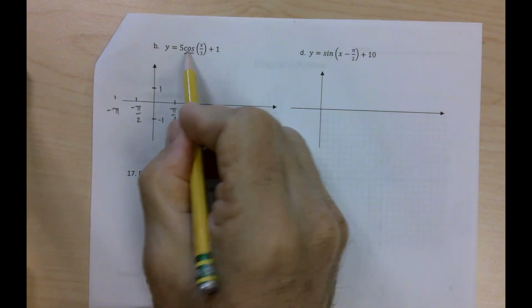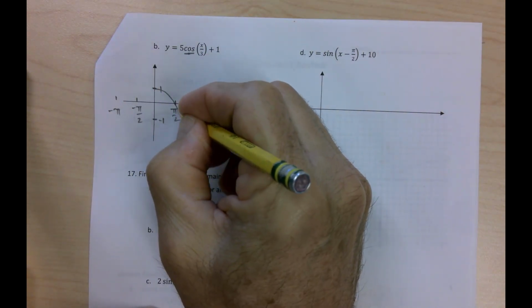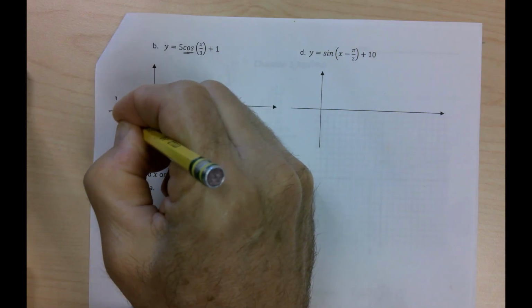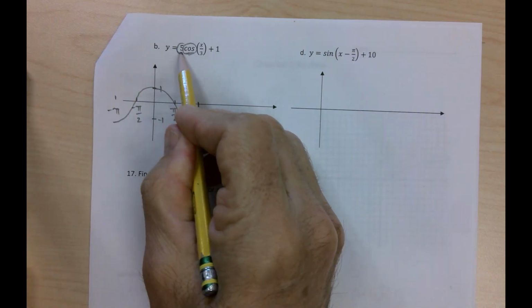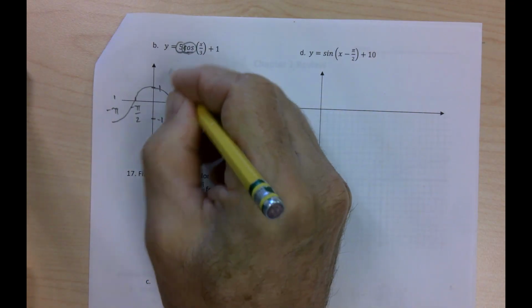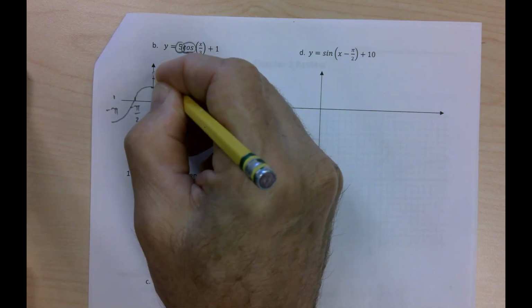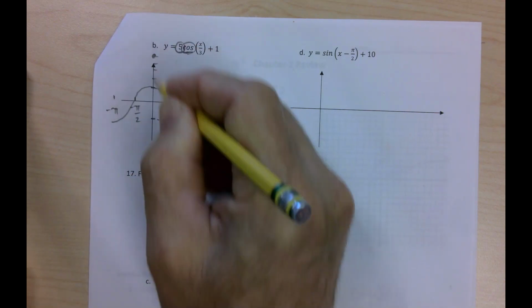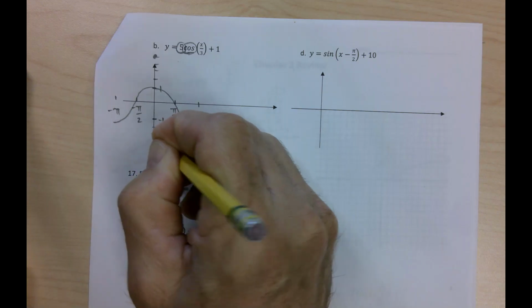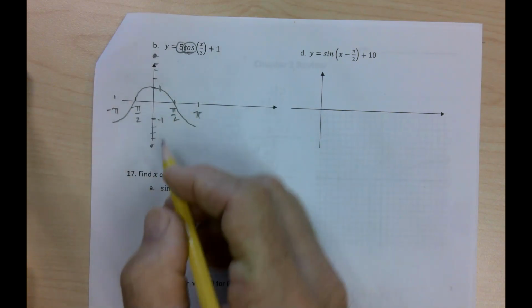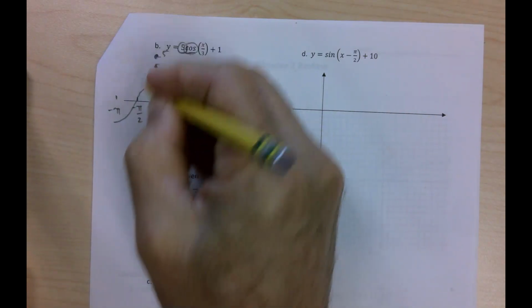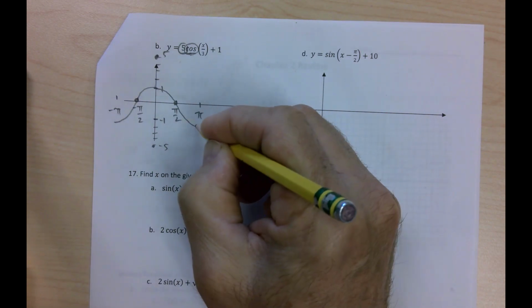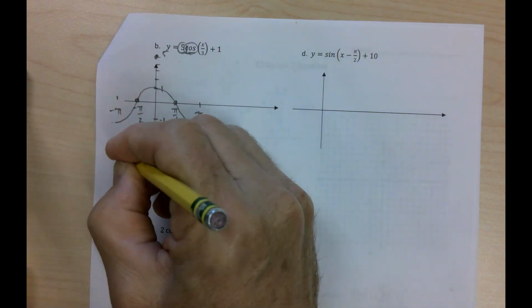Alright, start with cosine, goes over the origin. Got to get that parent function good. Now the amplitude's 5, so we got to multiply that by 5, so it goes up 2, 3, 4, 5. I'm going to make my units a little smaller, 2, 3, 4, 5, just so we can fit it in there. So there's -5, there's 5. This is going to go up to here. That stays, that's going to drop down, that's going to drop down.